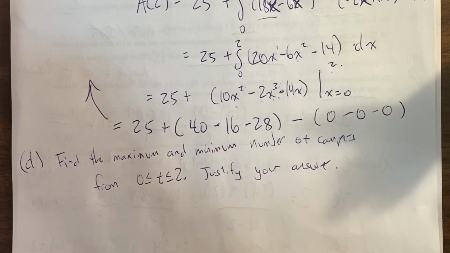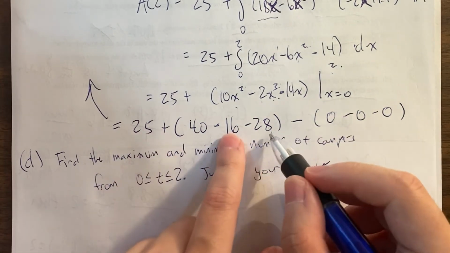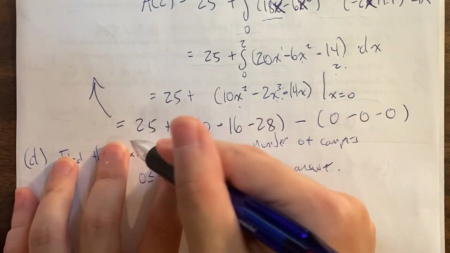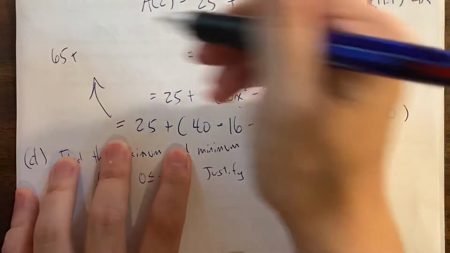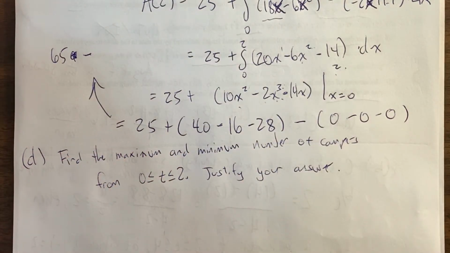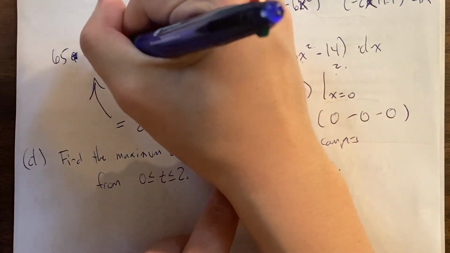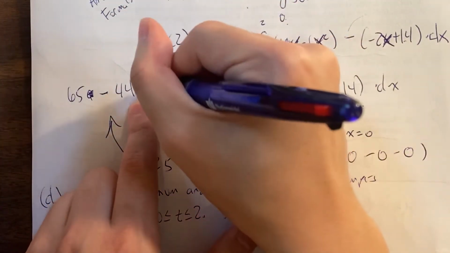So in this case, 40 minus 16 minus 28. So let's do this. I'm going to add these two and then subtract the answers. So 25 plus 40 is 65. Now let's see how bad my math is. It's going to be minus 16 plus 28. Well, that's 28 plus 6, which is 34, and then plus another 10. So I believe 28 plus 16 is 44. And I can do this math in my head. 65 minus 44 is 21.